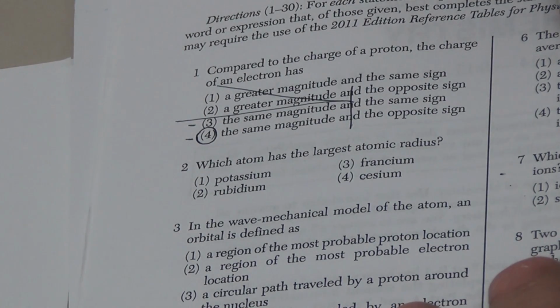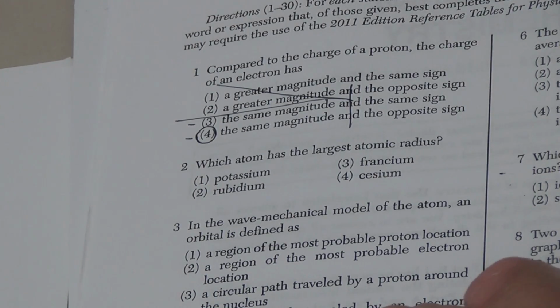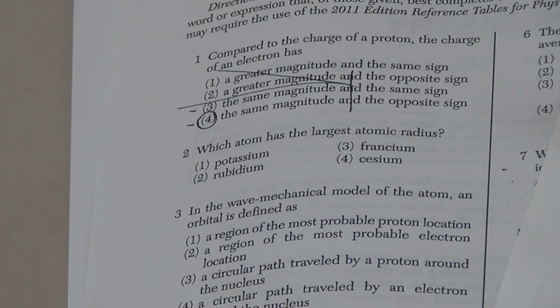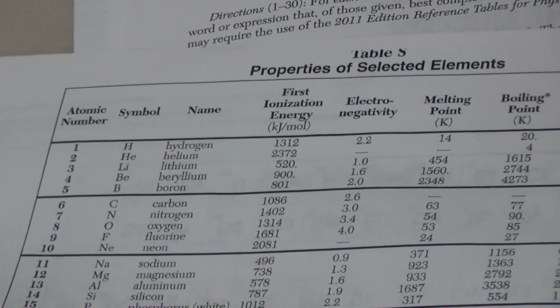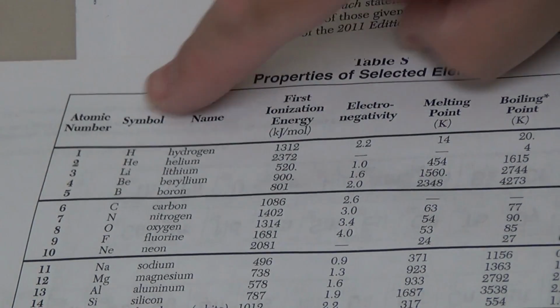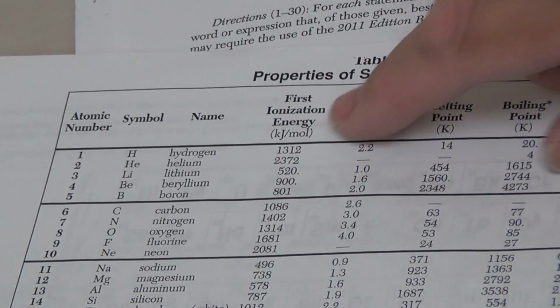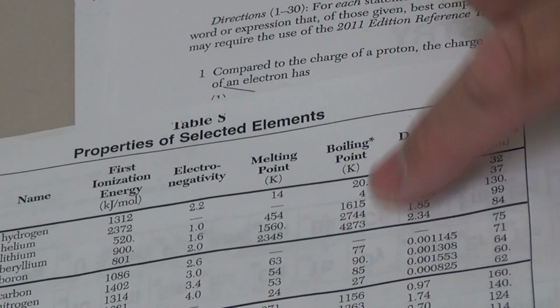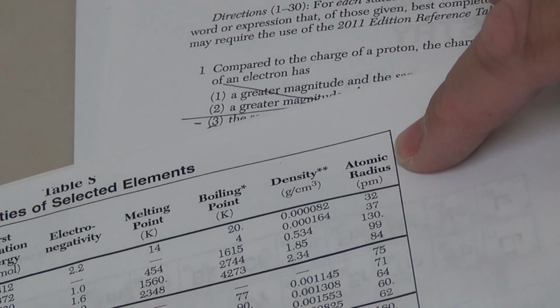Question number 2. Which atom has the largest atomic radius? Well, how the heck are we supposed to know? Fortunately, there's a reference table for that. And that reference table is reference table S. This is reference table S. It has a list of all of the elements by symbol and atomic number and name, first ionization energy, electronegativity, melting point, boiling point, density, and yes, atomic radius.